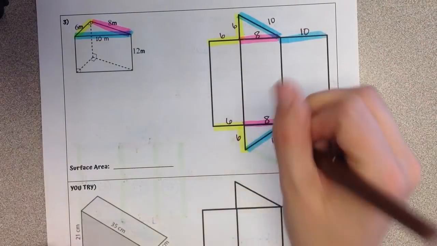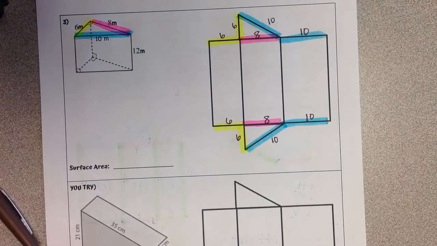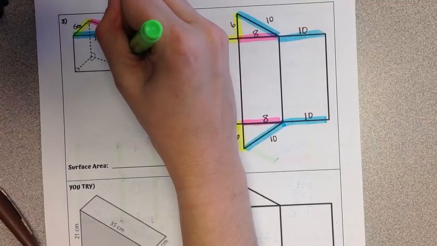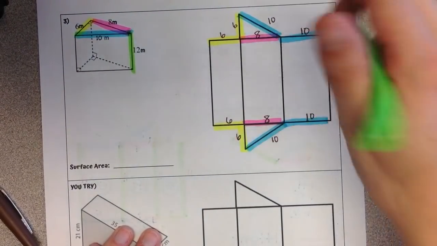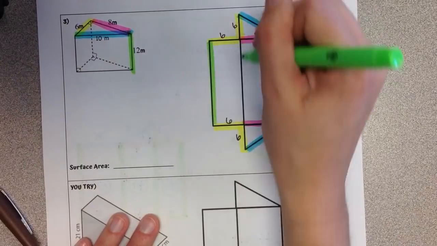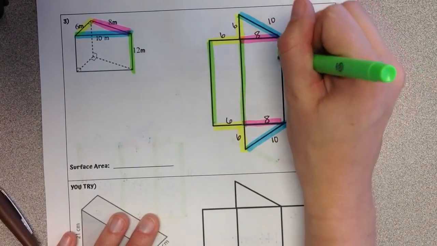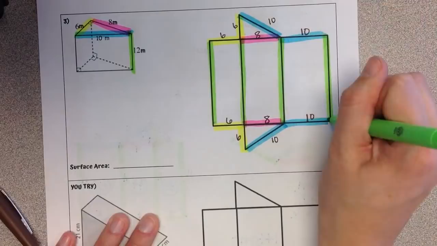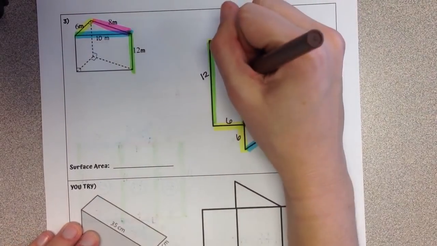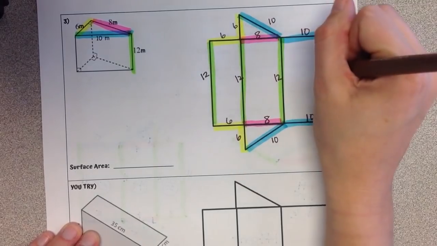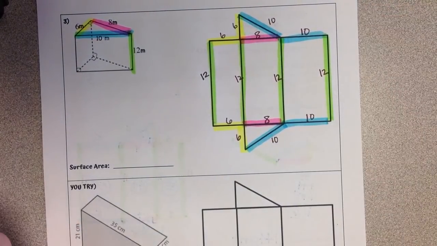Last thing, finding the height of our prism that connects the 2 bases to each other. We've got this vertical height, matches up with these vertical heights here. The only length that's not on the triangles, which is 12. Now we can find the areas.